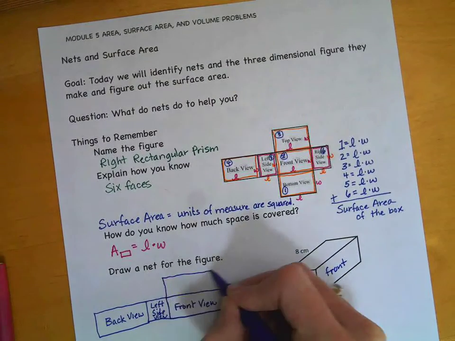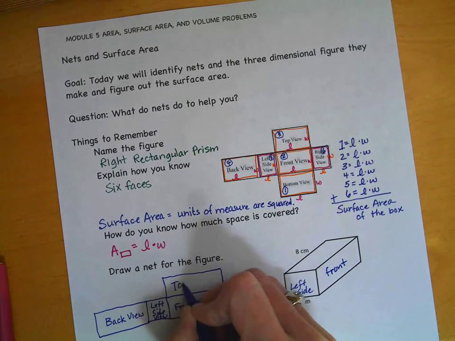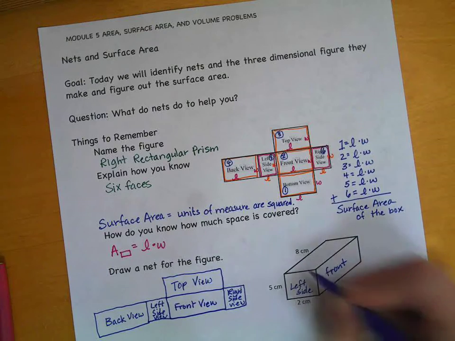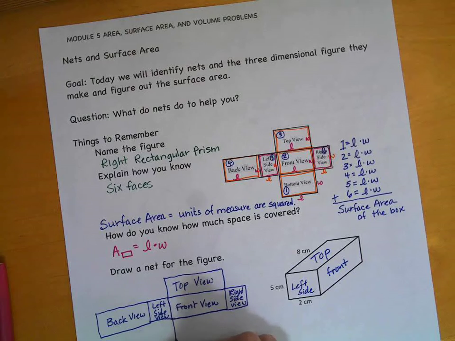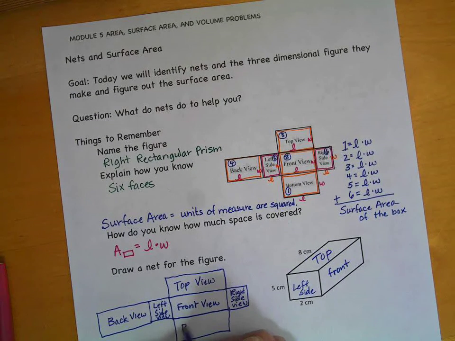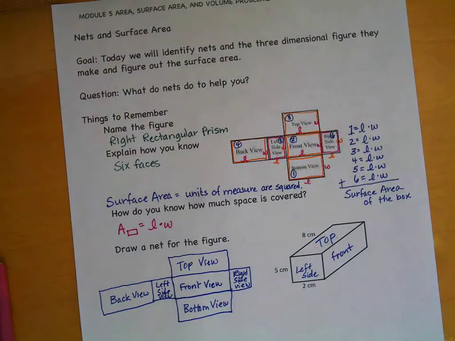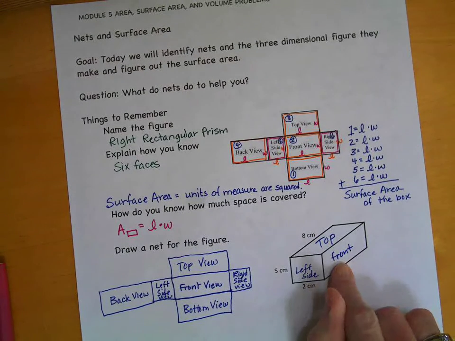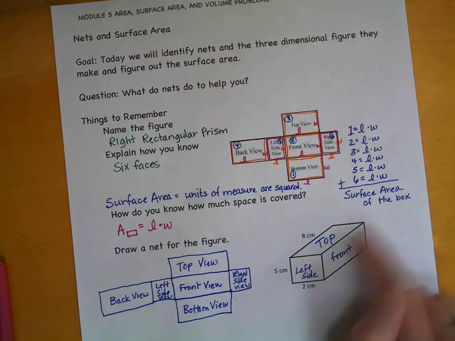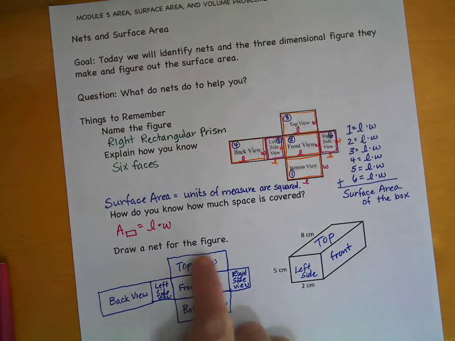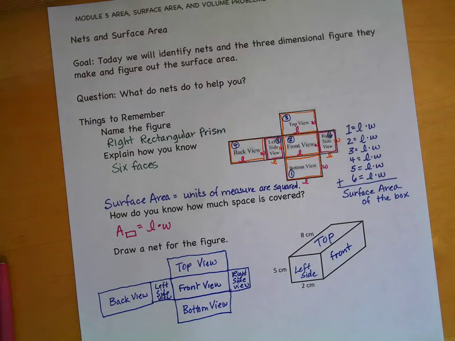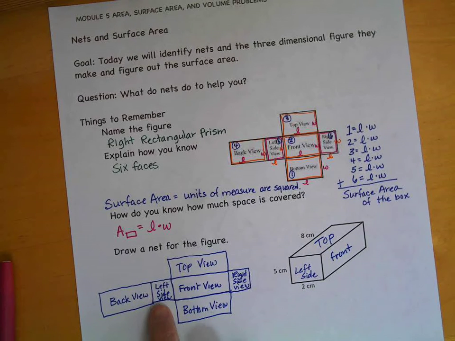And then we have a top, which looks like this. So this is the top view, right? So this is the top. And then underneath it, which we can't see, is the bottom view. And now we have drawn our very first net. Okay, and how do we know if we drew our net correctly? How many faces does a right rectangular prism have to have? We know that it has to have 6. A left, a right, a front, a back, a top, a bottom. That's 6. So left, right, front, back, top, bottom. They're all right there. So it's not really hard to draw nets.